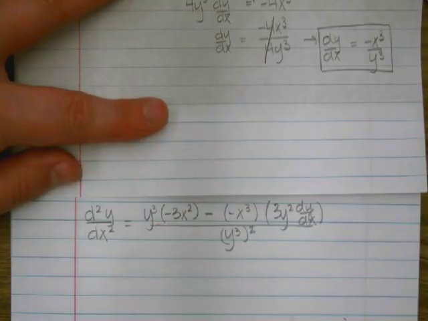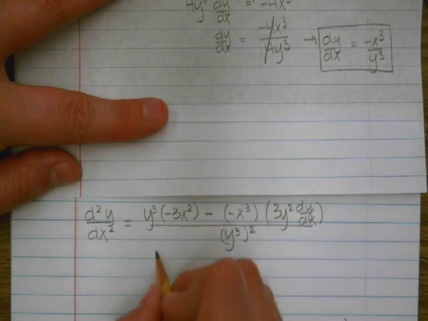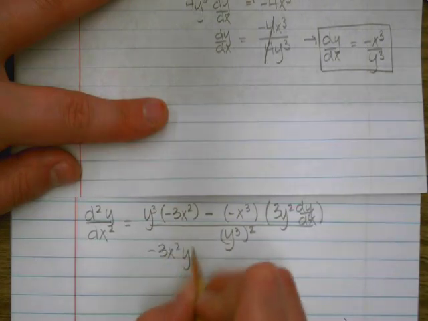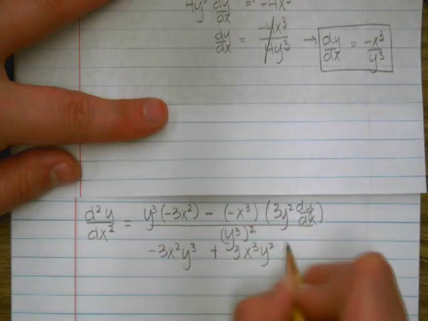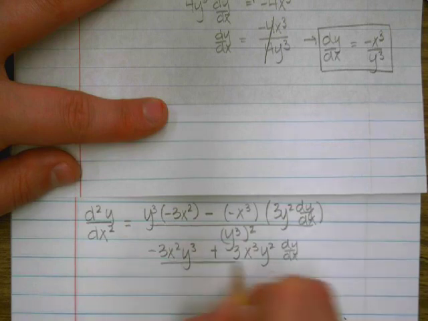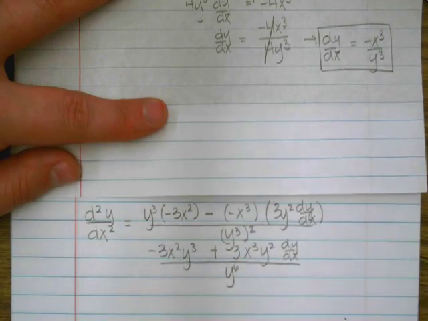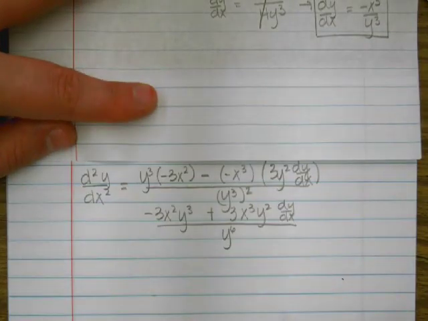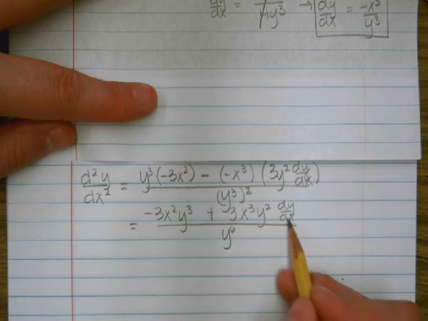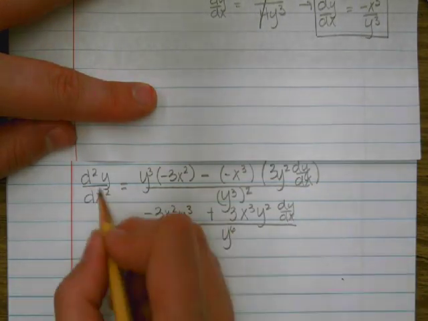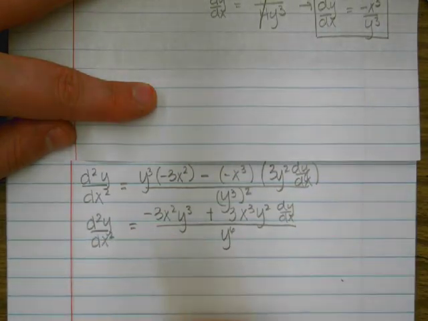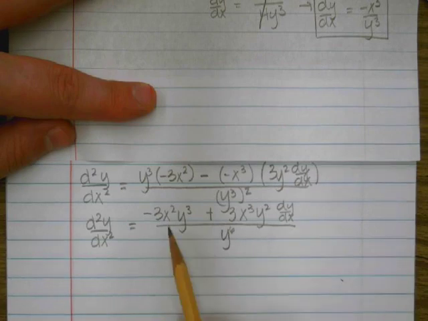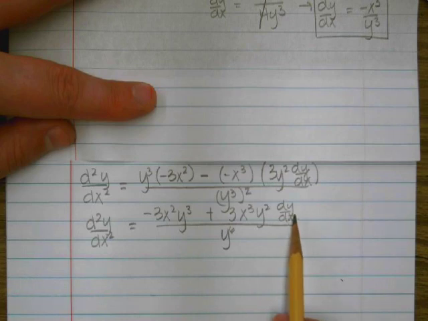Whew. Okay, I'm going to clean it up a little bit. So on the top I've got negative 3x squared y to the third plus 3x to the third y squared dy dx divided by y to the sixth. Okay, now we are not solving for dy dx because that represents the first derivative, not the second derivative, and we already have the second derivative isolated over here. So that means we've already found it. This is the second derivative. Right now, it's in terms of the x's and the y's, and it's also in terms of the first derivative, which is the confusing part about this.